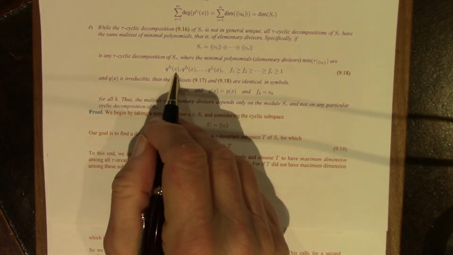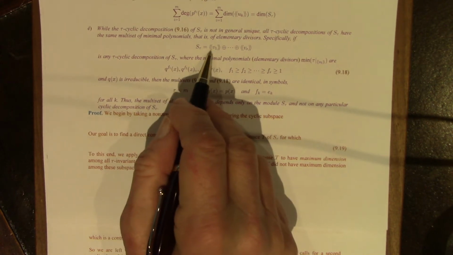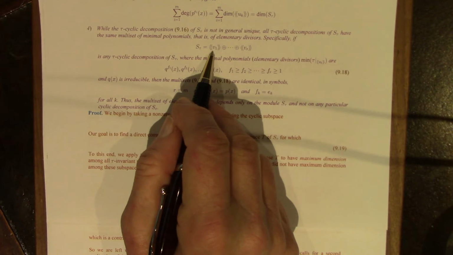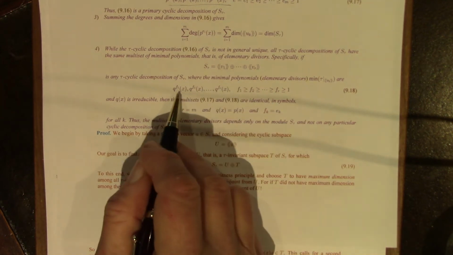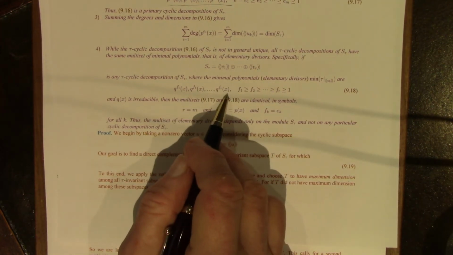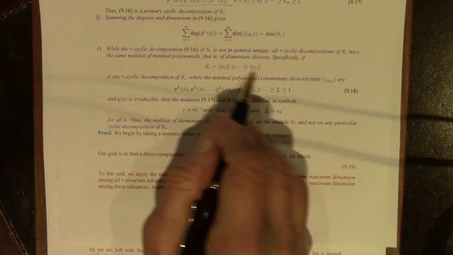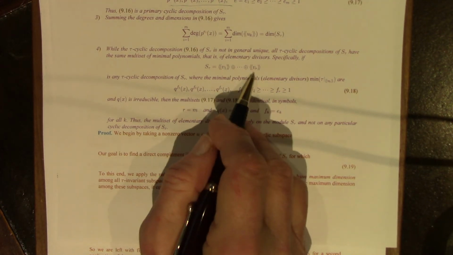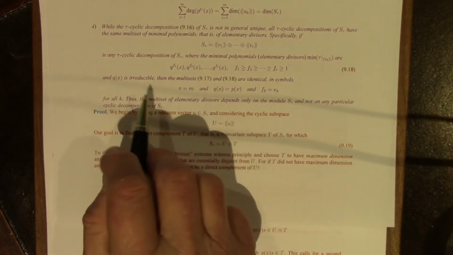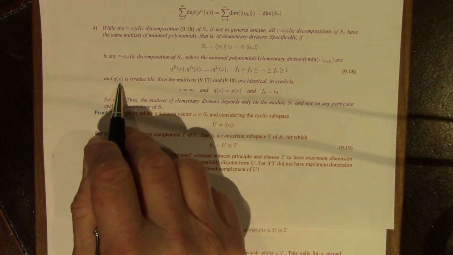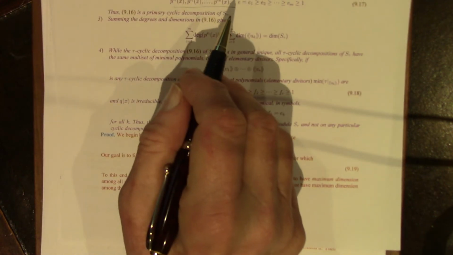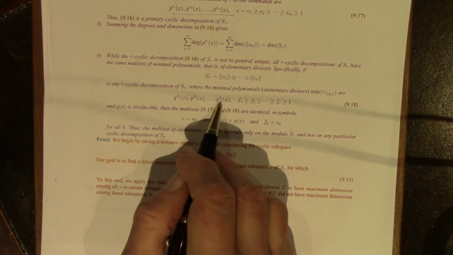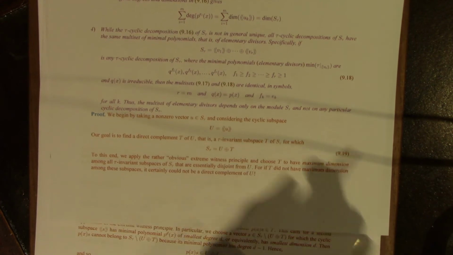So if we have another decomposition of S here, this one was the U's, this is the V's, and if these are the elementary divisors, the minimal polynomials of these submodules, where here q of x is irreducible, then these two multisets are the same.